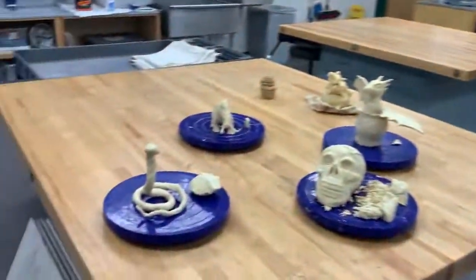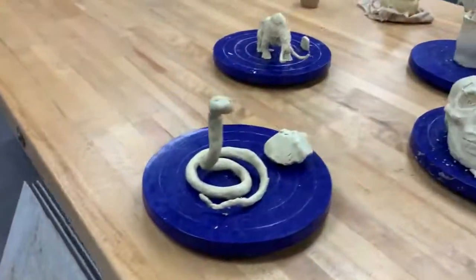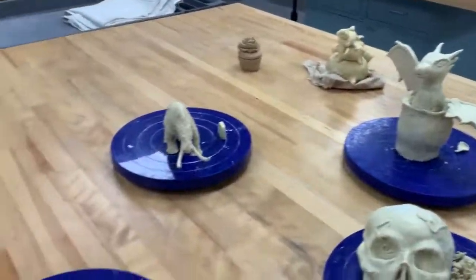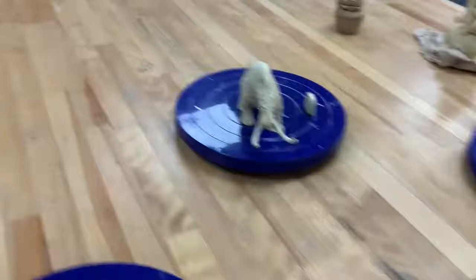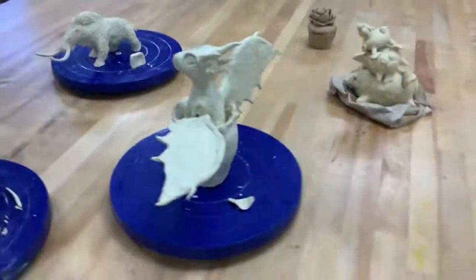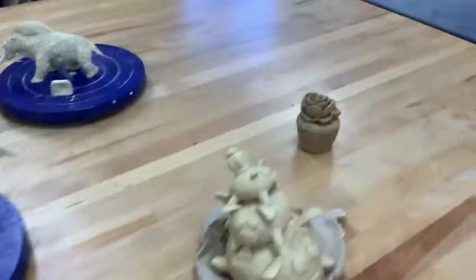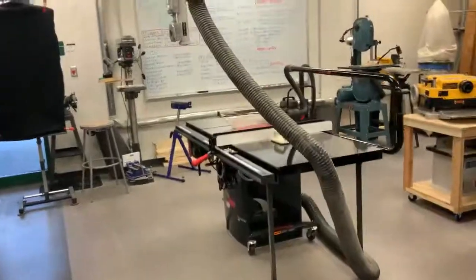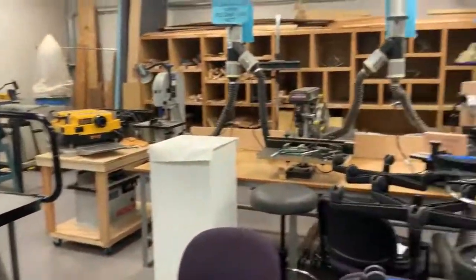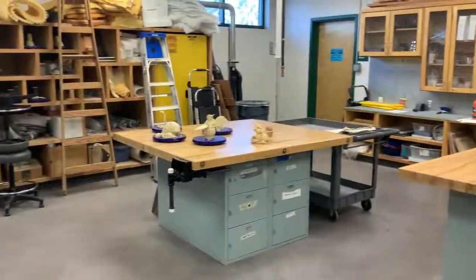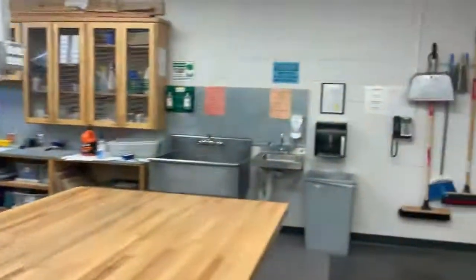But we do have some small sculptural work over here by students. You can see they're also working in clay to design 3D objects. And here's some more of our equipment. So this is our Design 2 sculpture studio.